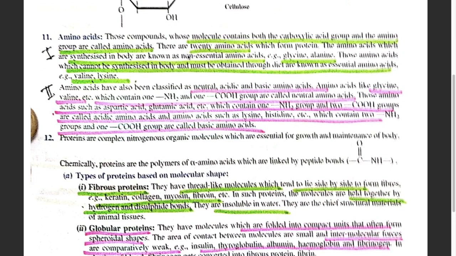On the basis of whether amino acids are synthesized in the body or not, we have two different categories. The non-essential amino acids are the ones which are synthesized in the body, for example glycine and alanine. On the other hand, the essential amino acids are the ones which are not synthesized in our body and must be obtained through diet. Remember the examples valine and lysine. So this is the first classification of amino acids, on the basis of whether they are synthesized in the body or not.